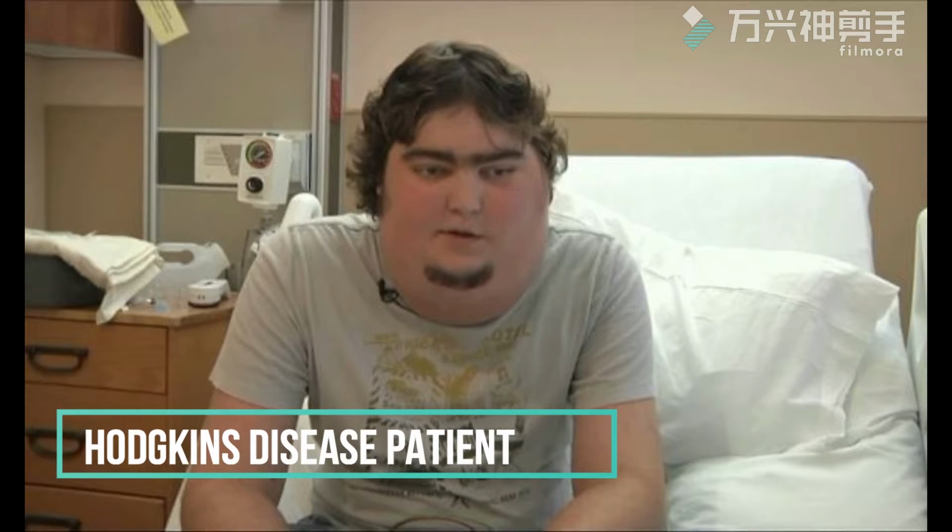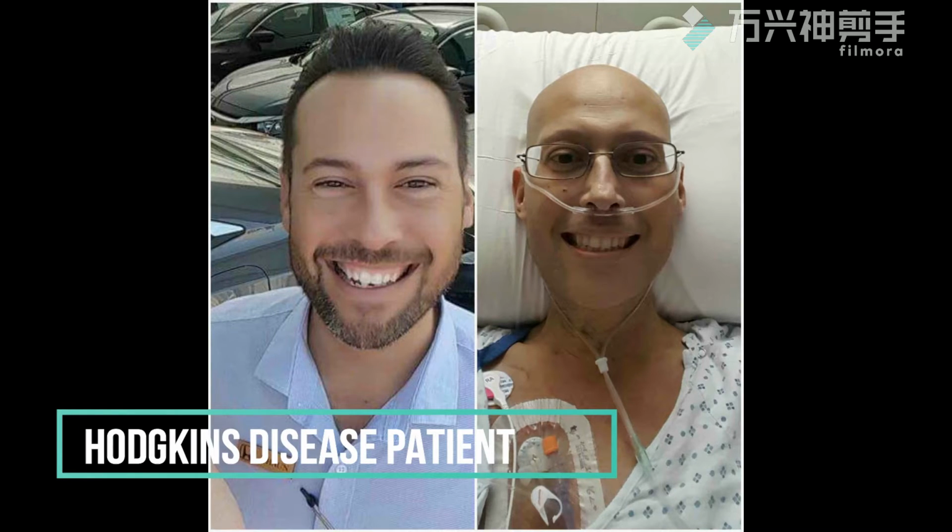The signs and symptoms of Hodgkin's lymphoma are tiredness, painless enlargement of lymph nodes, night sweats, weight loss, itchy skin, enlargement of the spleen, enlargement of the liver, back pain, red patches on the skin, which are like small hemorrhages in the skin because of a low platelet count, and fever in some cases.